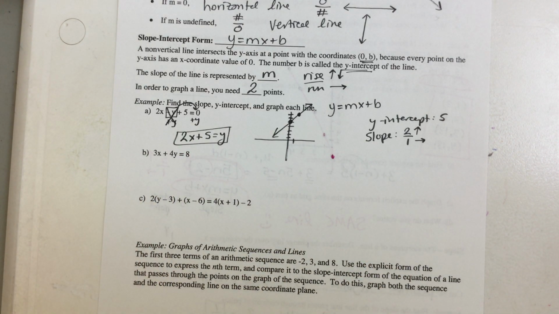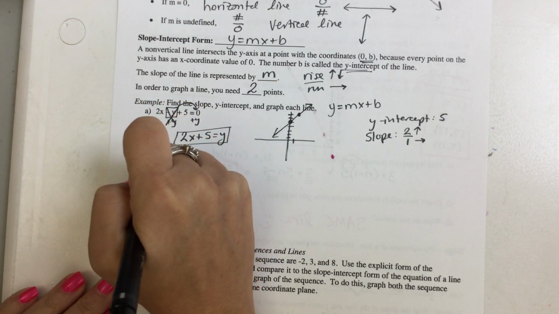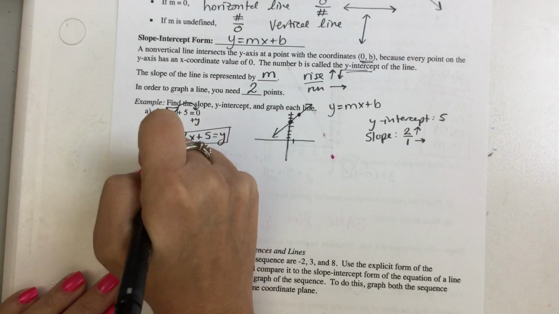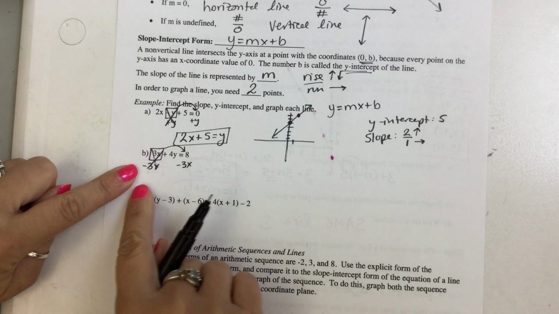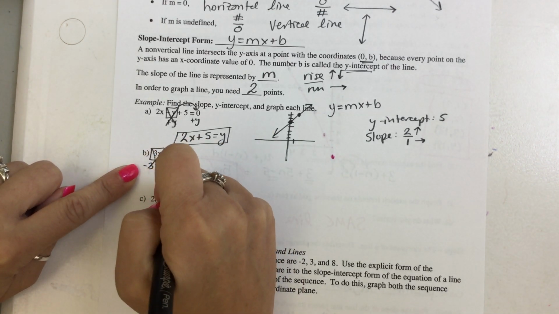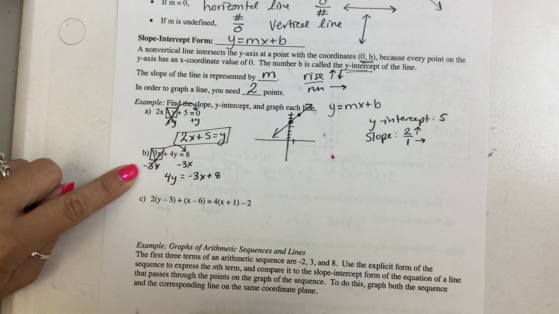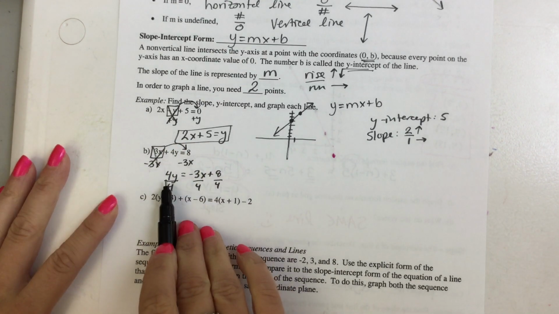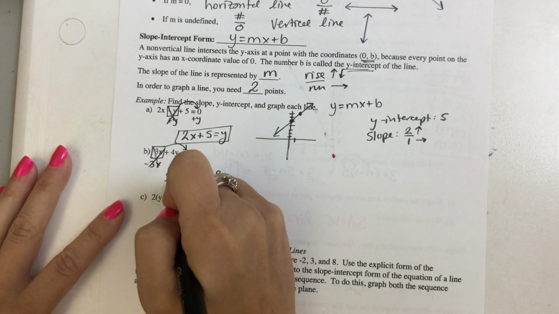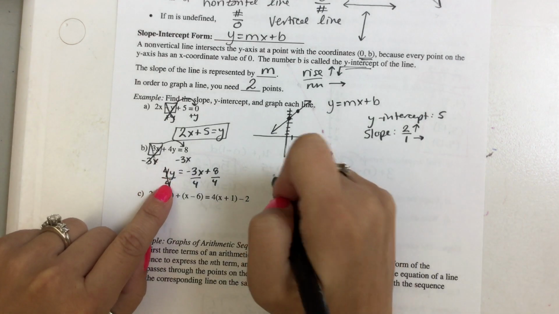Let's look at another one. We want y by itself. So I'm going to take 3x and move it to the other side. The way that we move it is we have to do the inverse operation. This is positive, so I need to minus it here. 4y equals negative 3x plus 8. To get y by itself, I need to get rid of that 4. This is 4 times y, so I need to divide every term by 4 in order to isolate y.